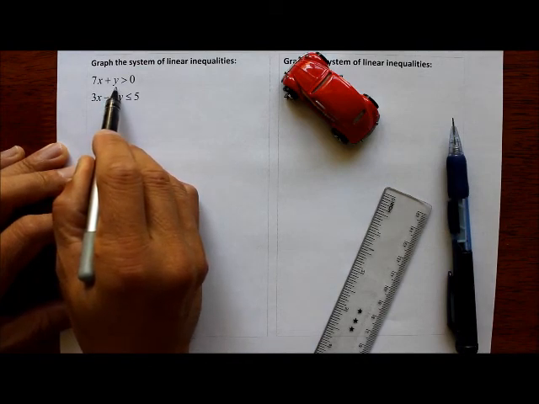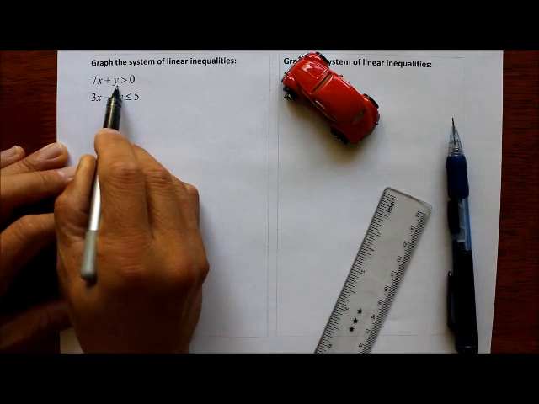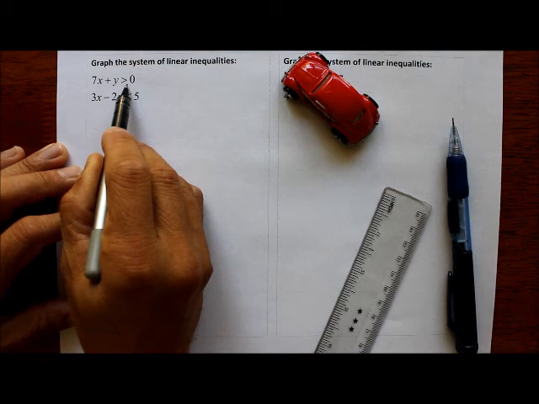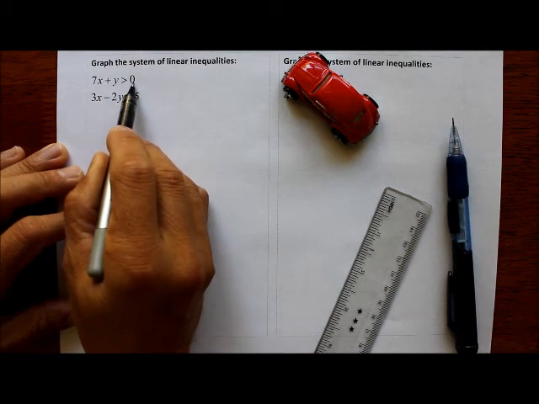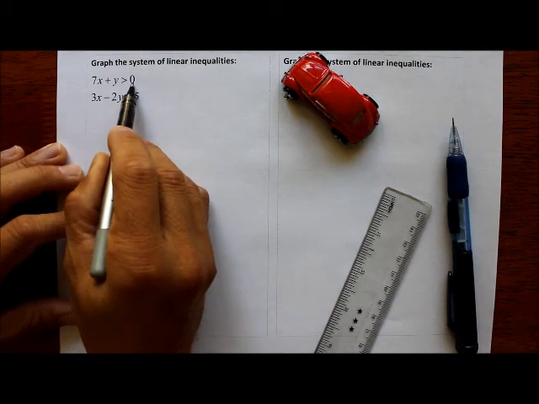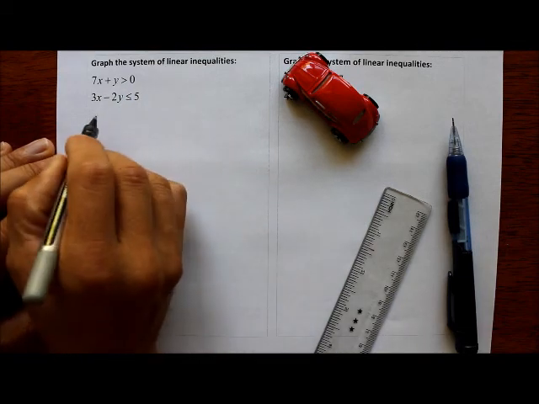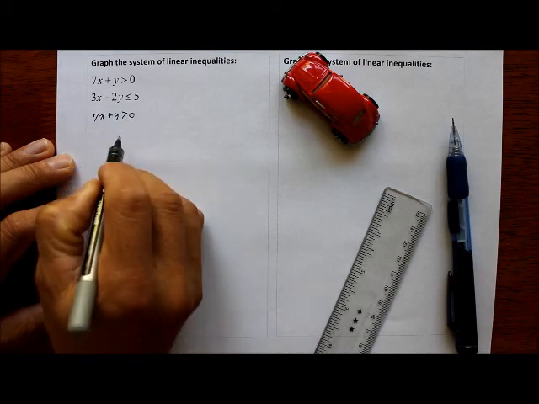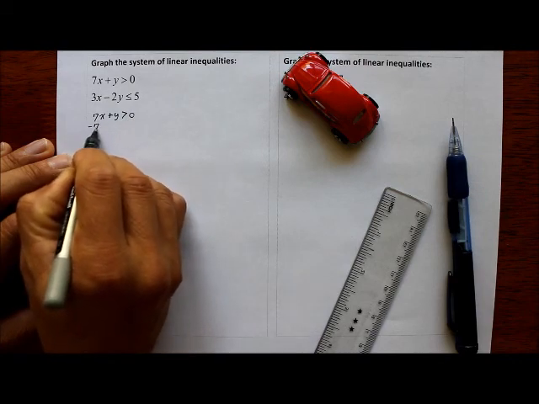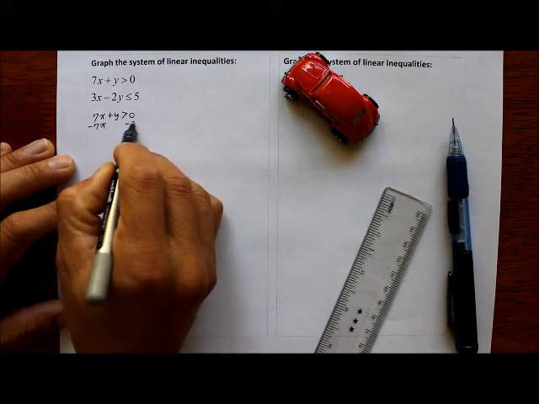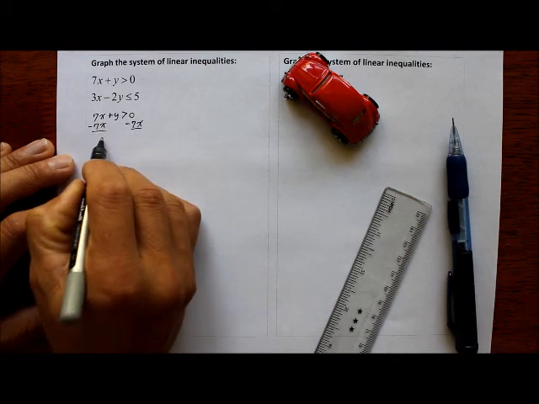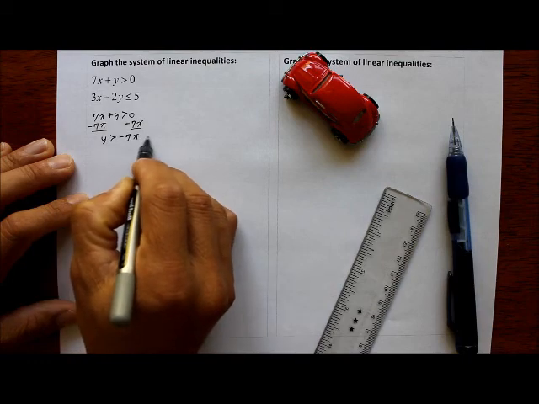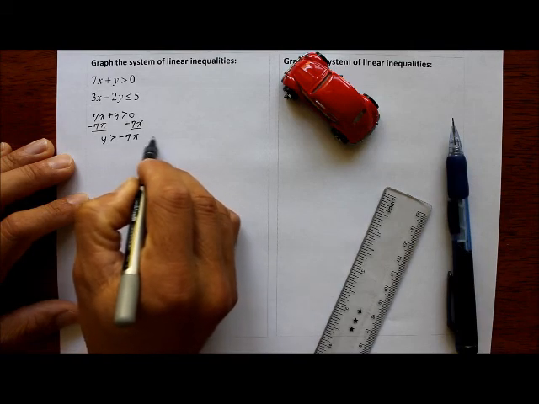Now first, we have to think about graphing the first one here. And we have a little problem. If I were to use the x and y intercepts to graph this, I could see right away it's not going to help me because the y-intercept is 0. So to get a visual of what this is supposed to look like, I should change that into slope-intercept form. So we got 7x plus y is greater than 0. And I'll simply move the 7x over by subtracting it from both sides of the inequality. And I see that y is greater than negative 7x plus 0, which I won't even bother writing.